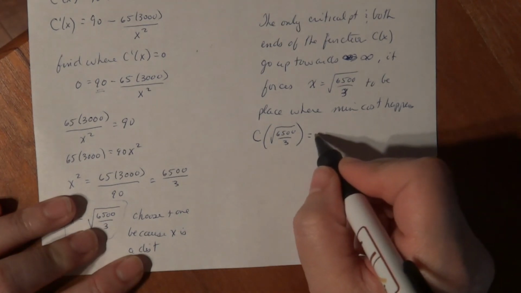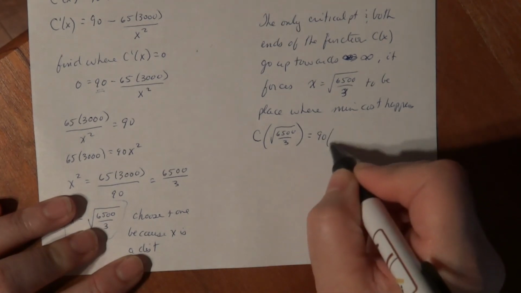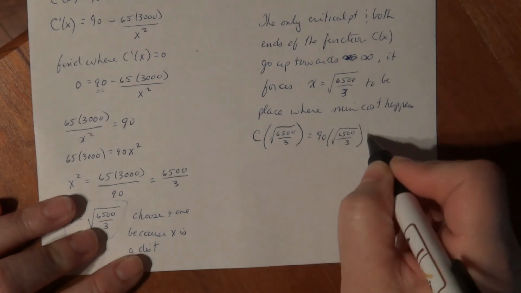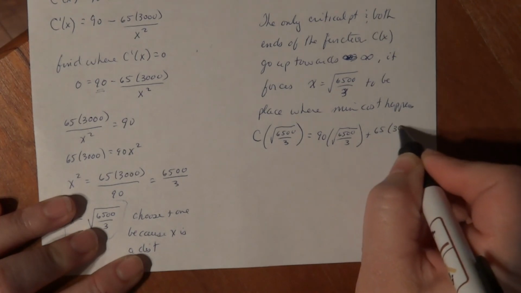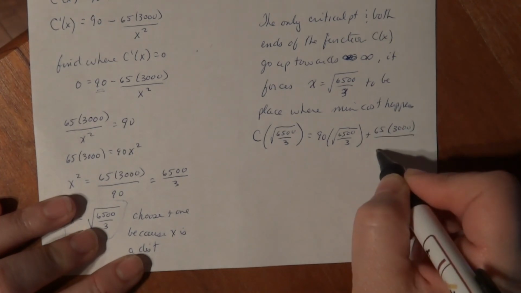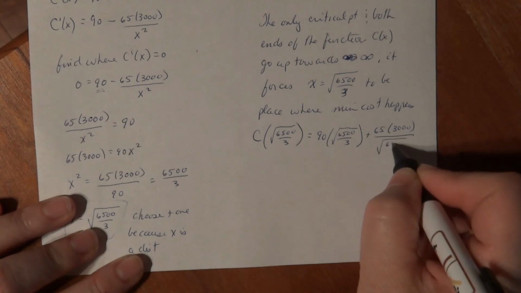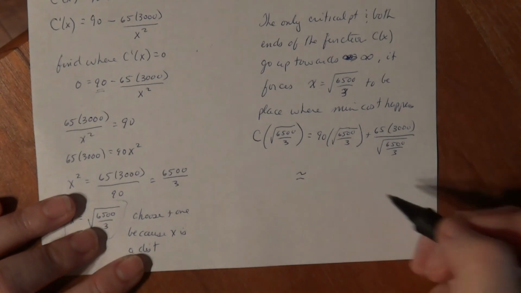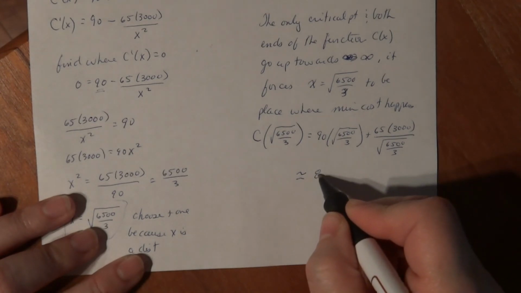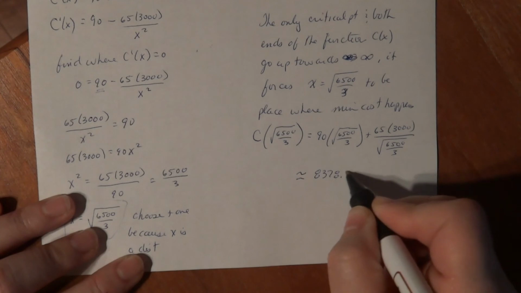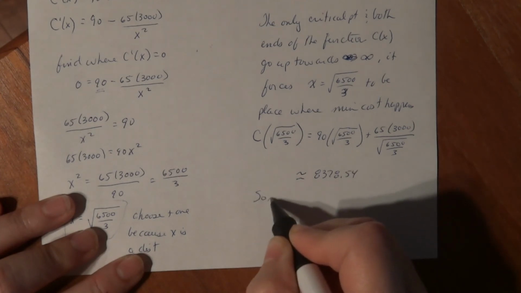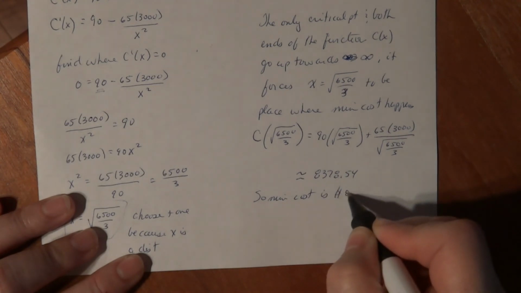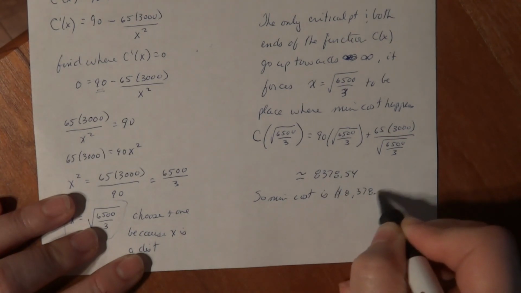C, not c prime. So it's going to be 90 times the square root of 6,500 over 3 plus 65 times 3,000 divided by the square root of 6,500 over 3. And after putting that in my calculator, I get the lovely number of 8,378.54. So minimum cost of the project is $8,378.54.